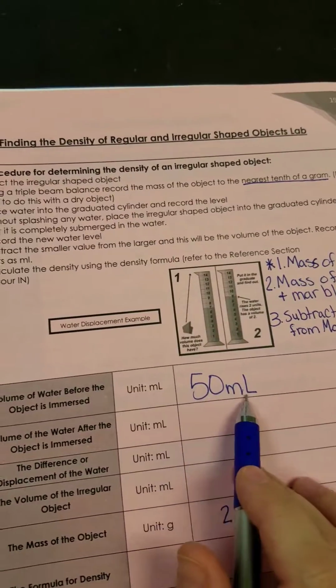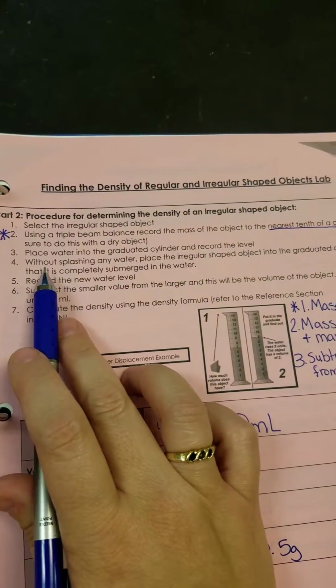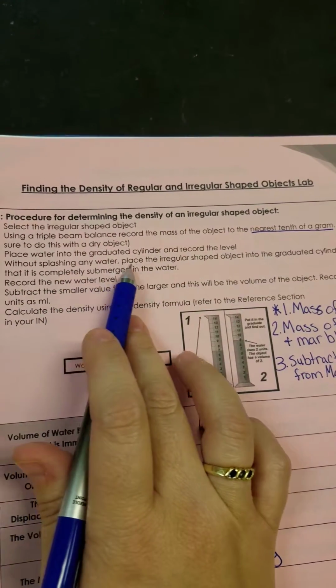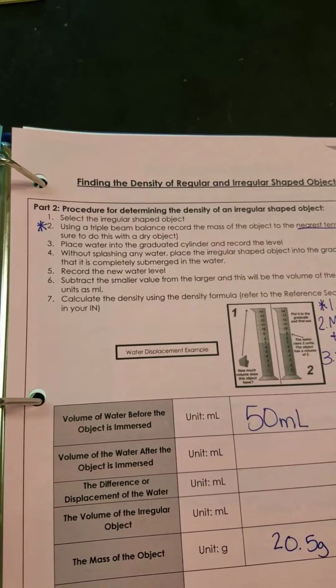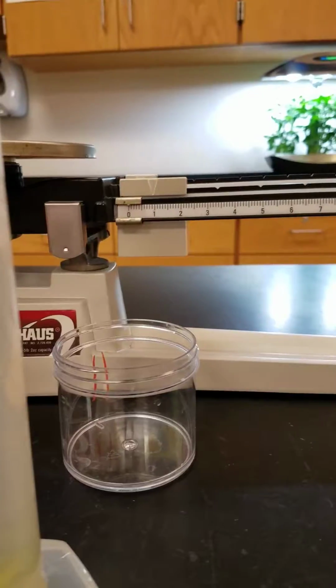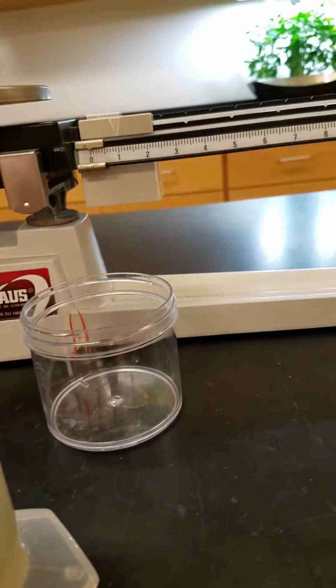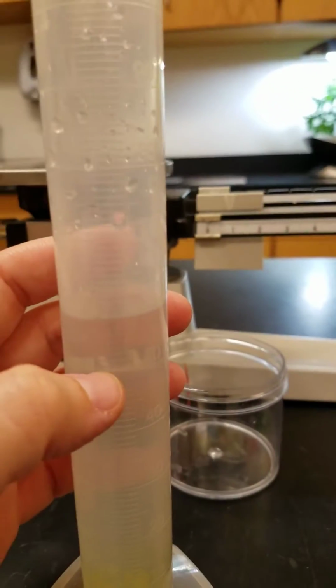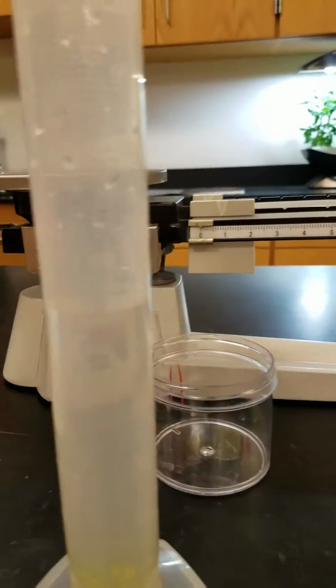All right. Place water into the graduated cylinder and record the level. Well, we have put 50 milliliters of water in our graduated cylinder. Without splashing any water, place the irregular object into the graduated cylinder so it's completely submerged and record your new water level. So it's a little hard to see, but the marble is down there. We were at 50, which is here, and now we're up to this line, which is 58.